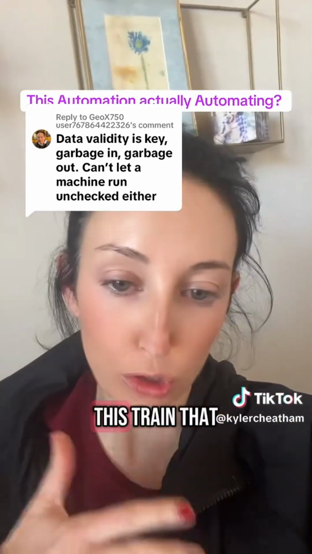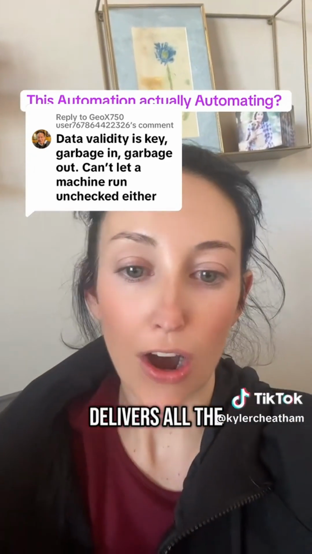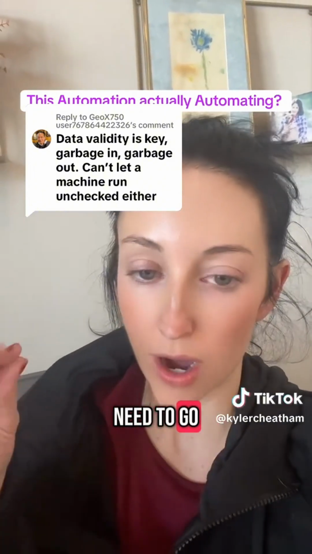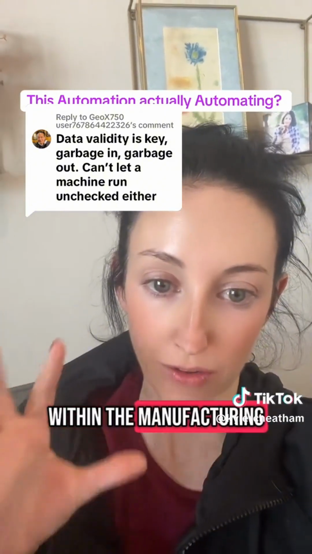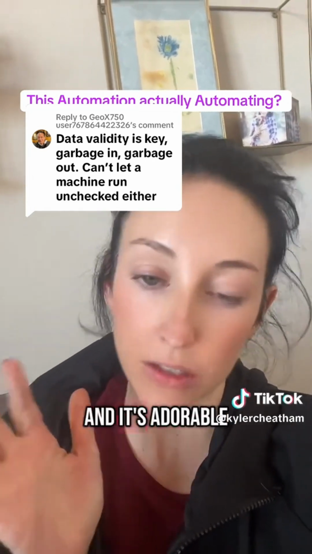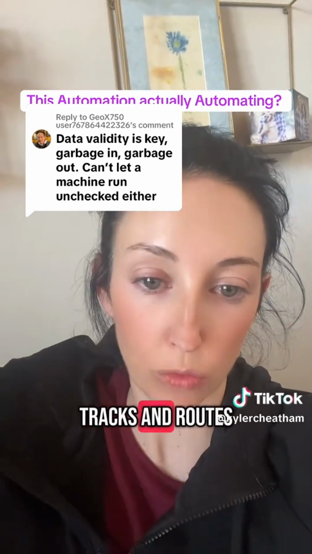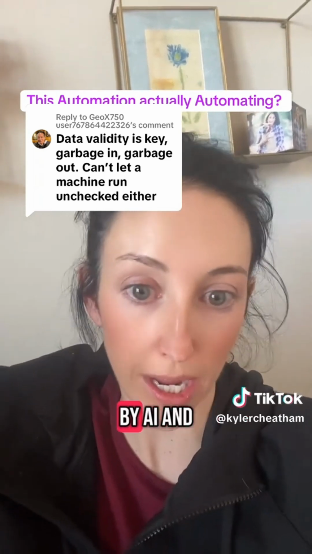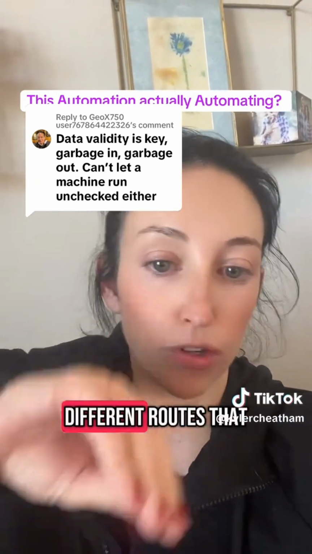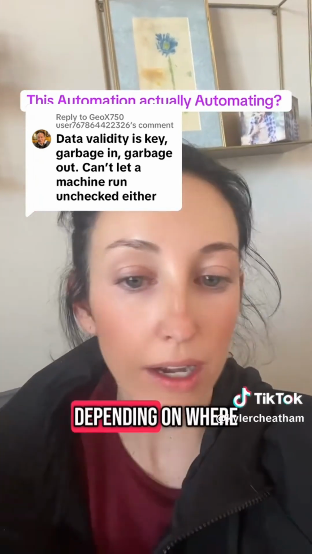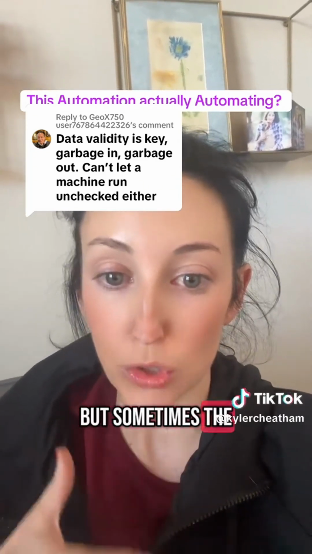They also have this train that delivers all the raw materials to where they need to go in the production line within the manufacturing floor. And it's adorable, I might add. It has these tracks and routes that are all driven by automation, by AI. And so they have different routes that the train will take depending on where it needs to go. But sometimes the train gets stuck.